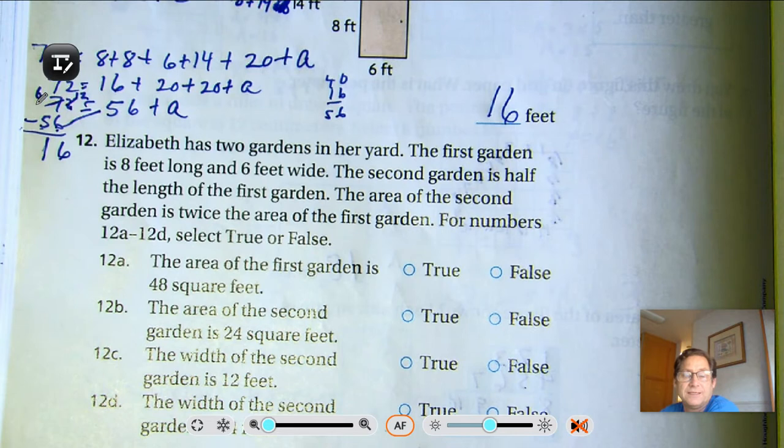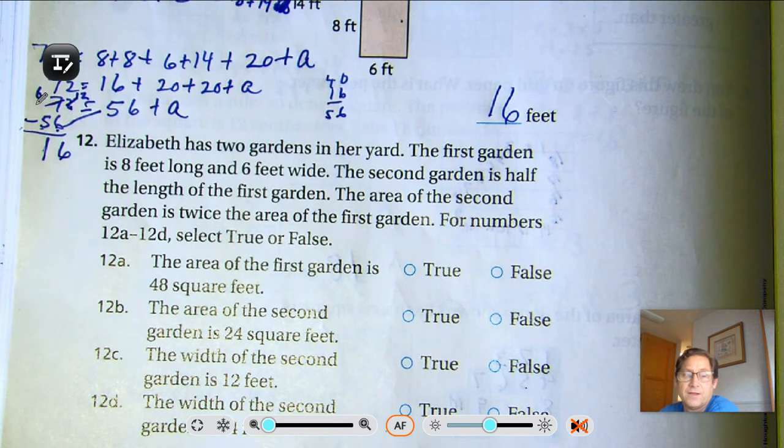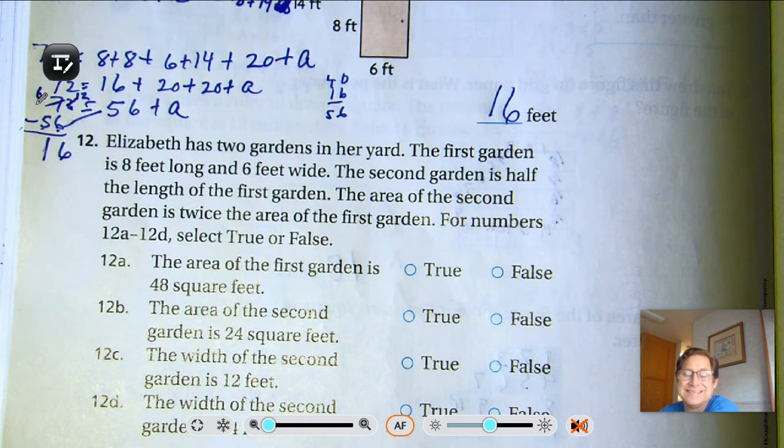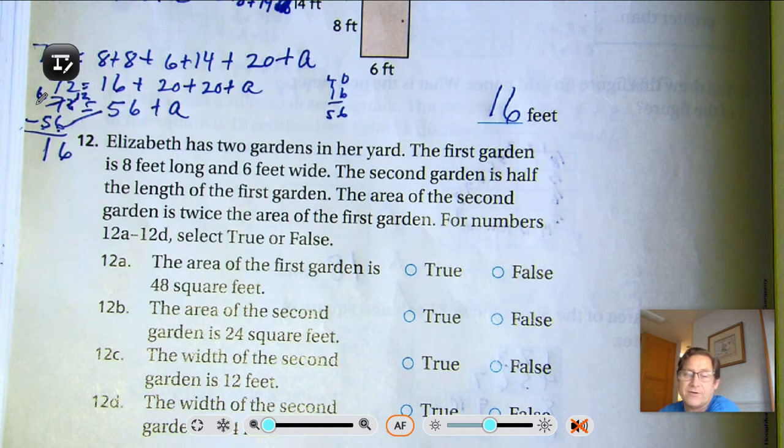Number 12. Elizabeth has 2 gardens in her yard. The first garden is 8 feet long and 6 feet wide. The second garden is half the length of the first garden. The area of the second garden is twice the area of the first garden. For numbers 12a through 12d, select true or false.